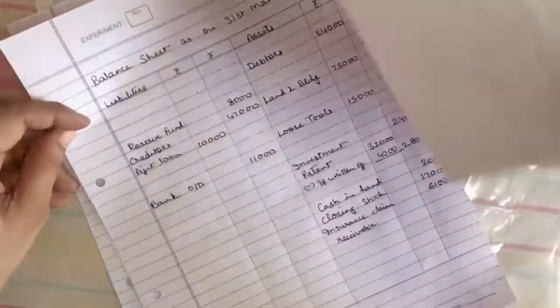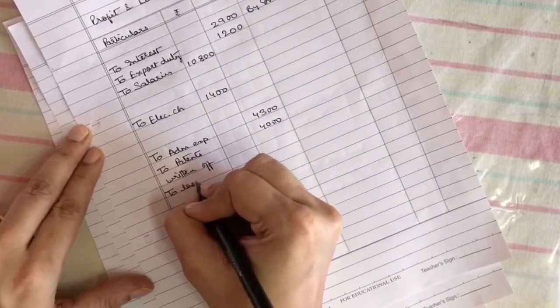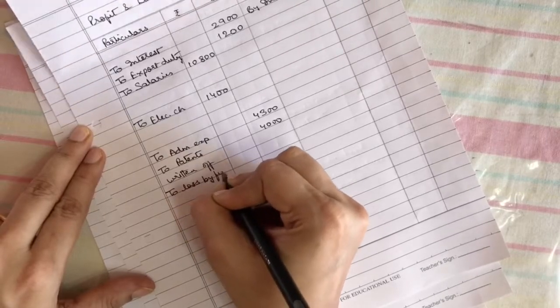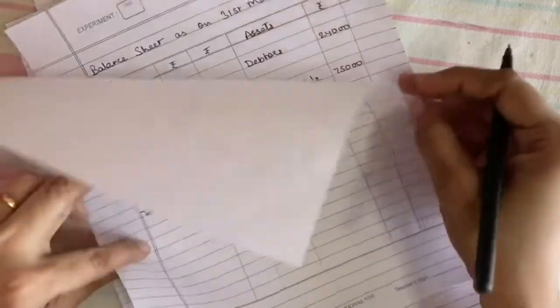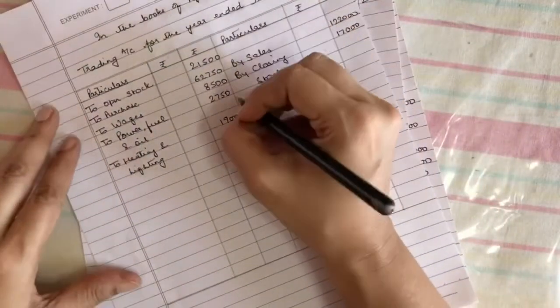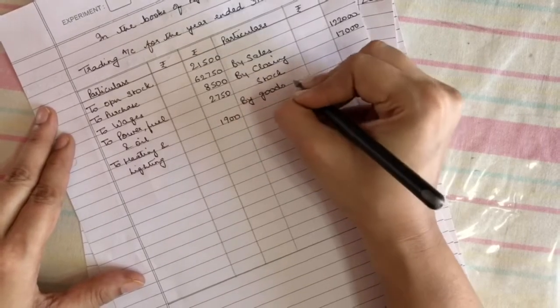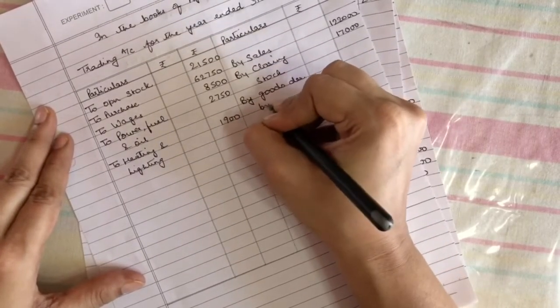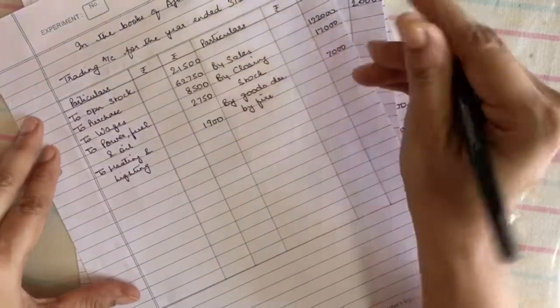Now profit and loss account debit side you will write to loss by fire 900. And the third effect goes to trading account credit side by goods destroyed by fire is 7,000. Is it clear?